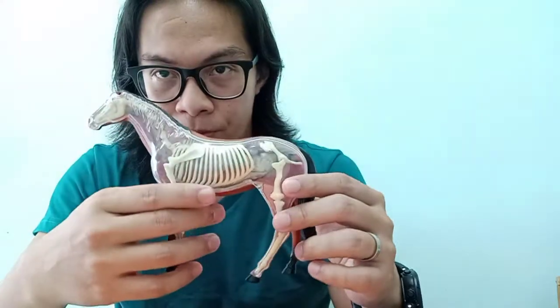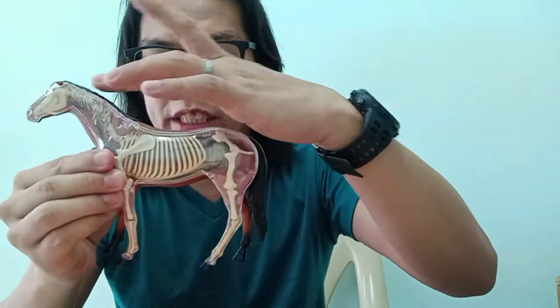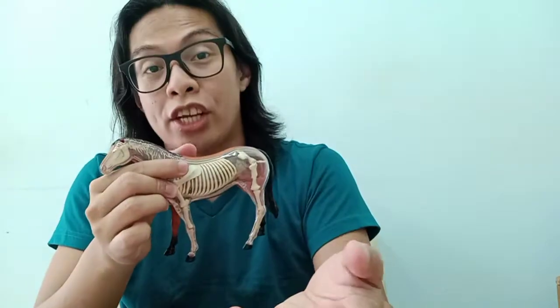For example, in the skeleton of the horse, na makikita sa gitna ng kanyang katawan, tawag doon is axial skeleton. Yung nasa kanyang limbs, tawag doon is appendicular skeleton. That is also termed as abaxial skeleton. Ibig sabihin, wala siya sa axis. Okay? Malayo siya sa axis. Yung malapit sa axis, axial. Yung malayo sa axis, abaxial. Okay? So, those are the terminologies.